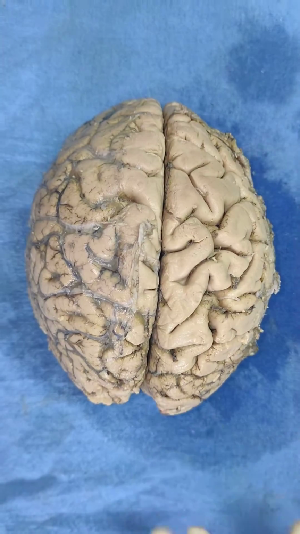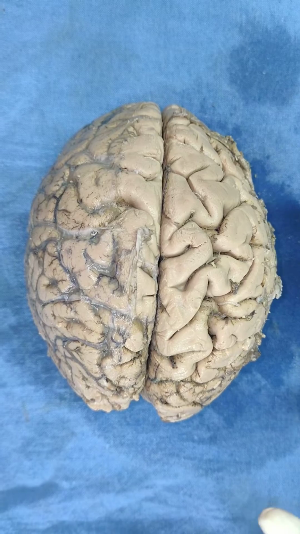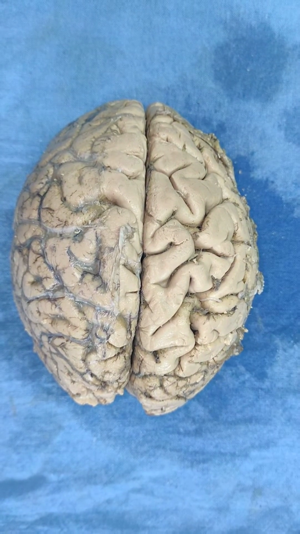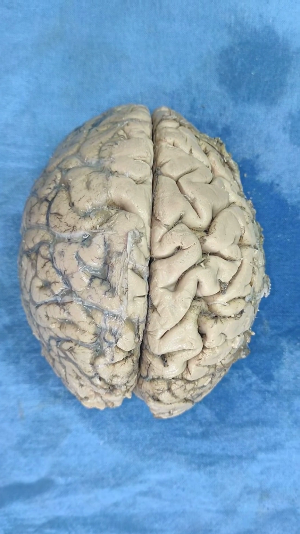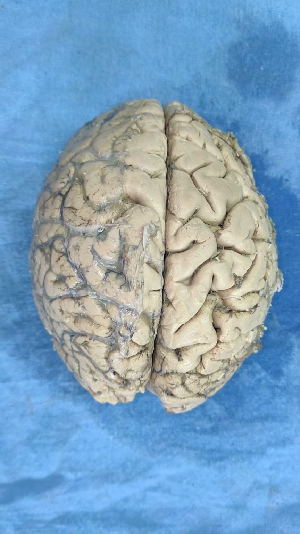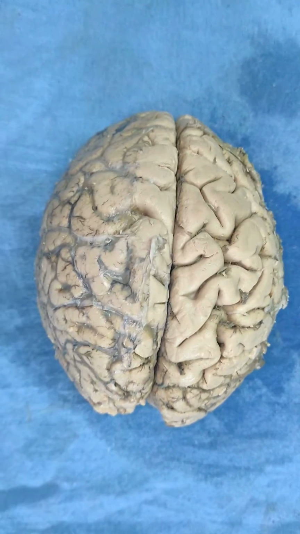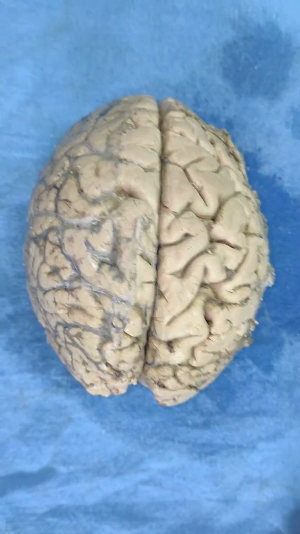Here we can see the specimen of the brain which is kept. So first let us look at the specimen of the brain, and then I'll talk about the various coverings of the brain, that is also referred to as the meninges of the brain, that is also referred to as membranes of the brain, and then we'll cover the base of the brain, the various cranial nerves related with the base of the brain, and then the various blood vessels at the base of the brain. Okay, so this will be the flow of this particular session.